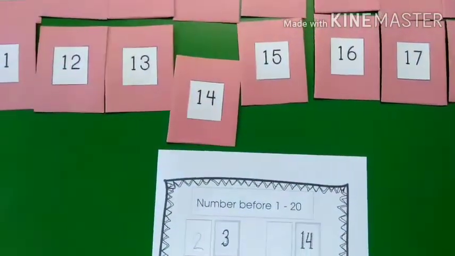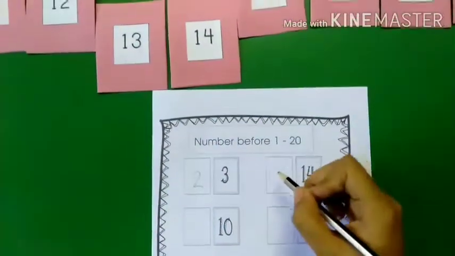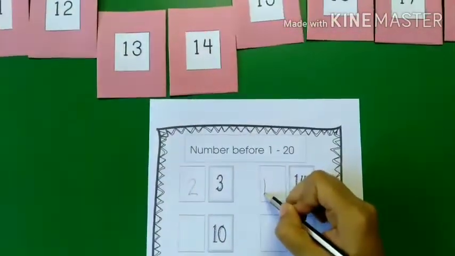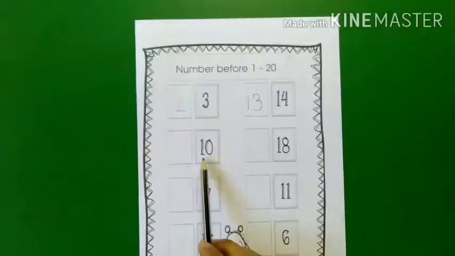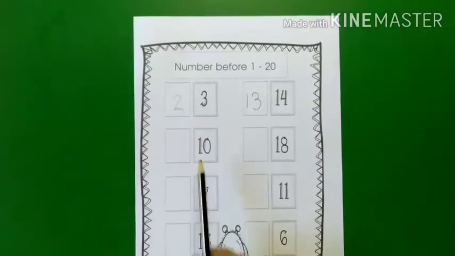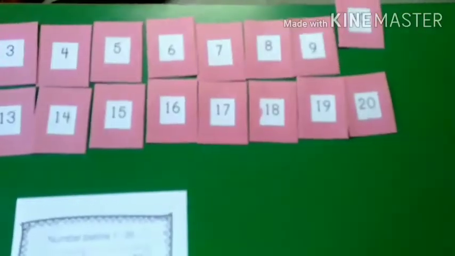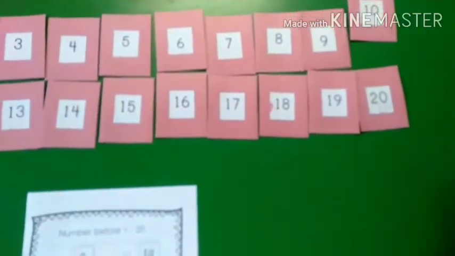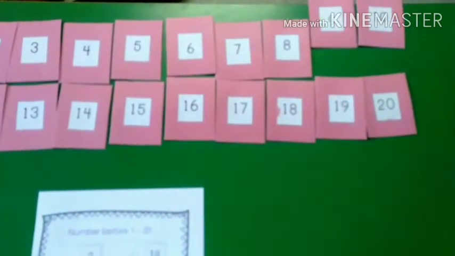Before 14 is 13. So write down here. This is number 10. Before number 10 is number 9. Write down here.